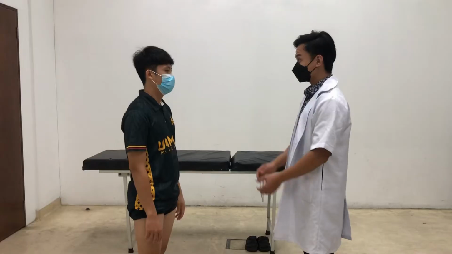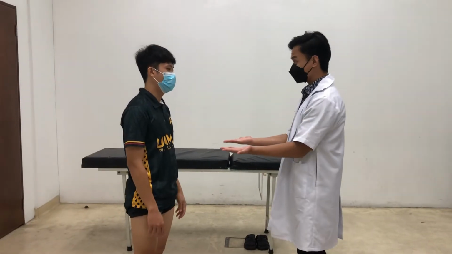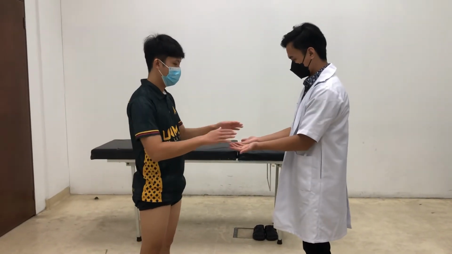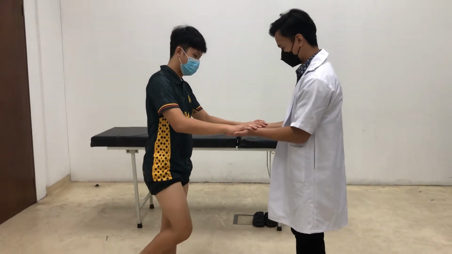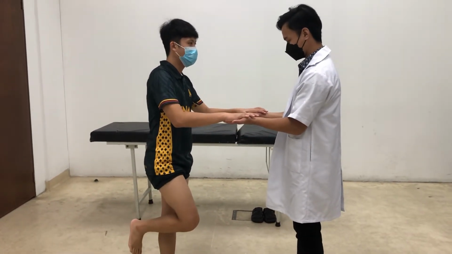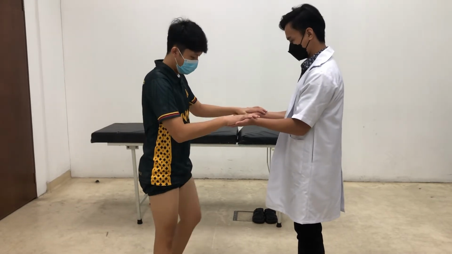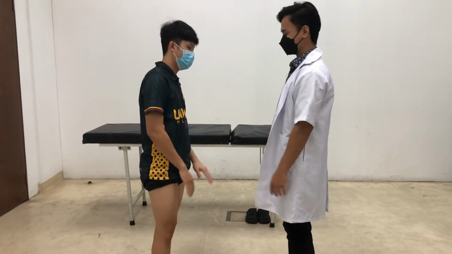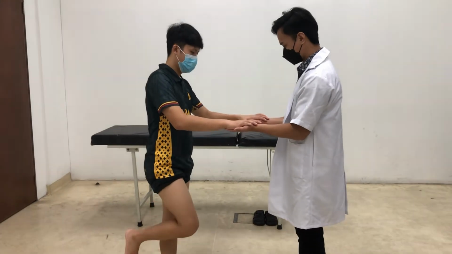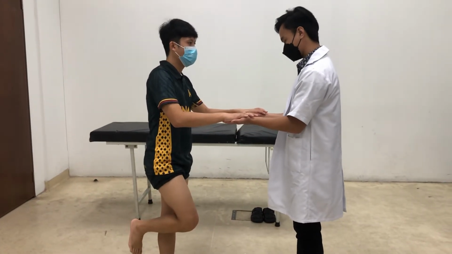In anterior approach, instruct the patient to stand on one leg with knee flexion at 30 degrees. Hold both of the patient's palms together with your own palm to prevent patient from falling, and also to elicit the sign. A positive test is when affected side of the body and palm of the patient exerted more force onto your palm than the contralateral side.